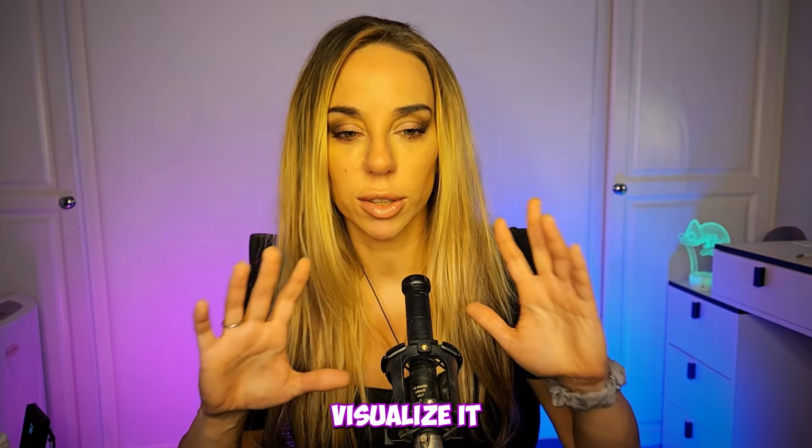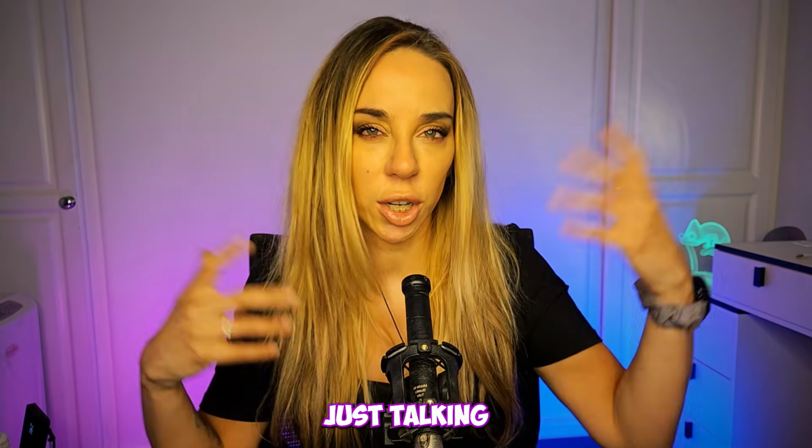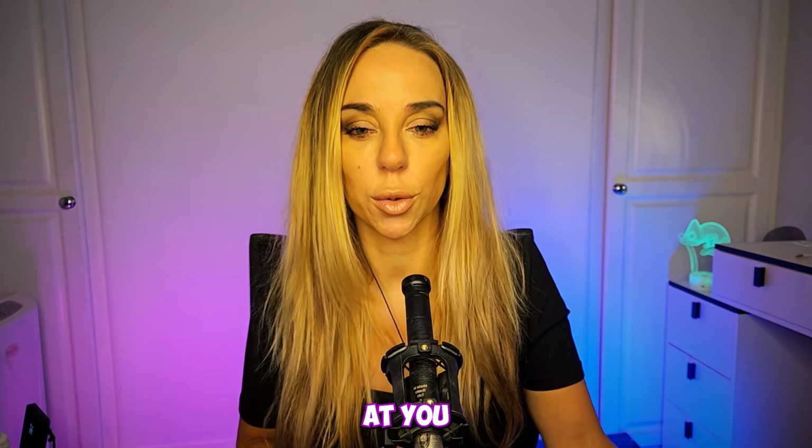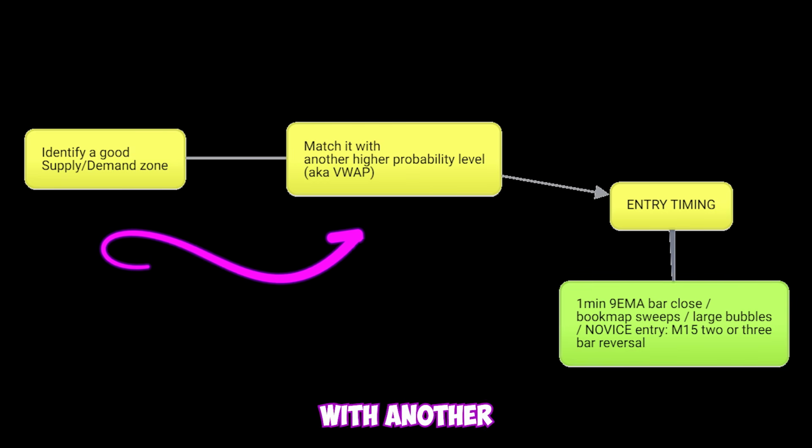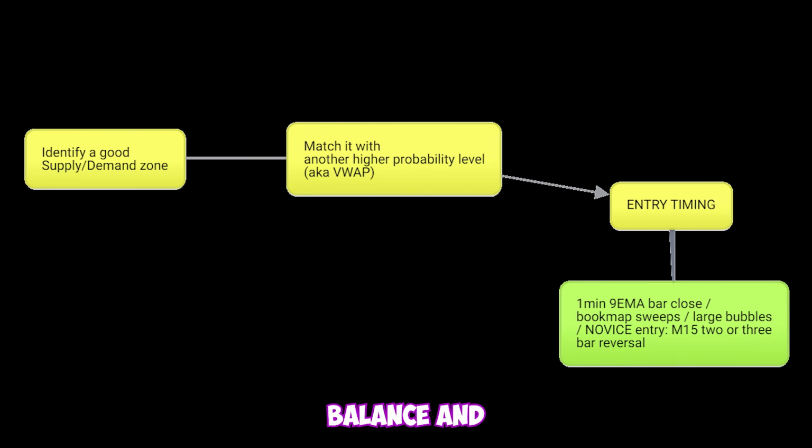So here's a flow diagram of how to time your reversal, just to visualize it nicely and clearly rather than me just talking and throwing a whole bunch of charts at you. The way I like to do it, have a supply and demand area with a larger decisive move clearly visible. Match it up with another high probability level, in this case VWAP, but we can also use initial balance edge, previous day outer value edge, previous day high low, anything will do, depends on your style.